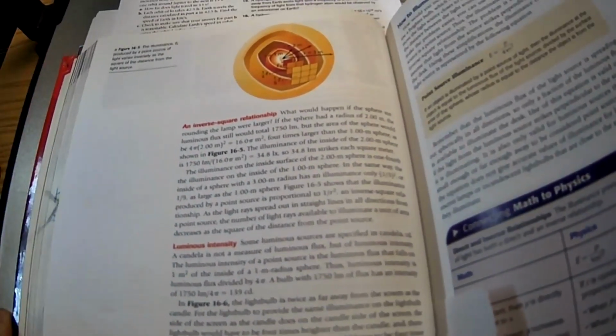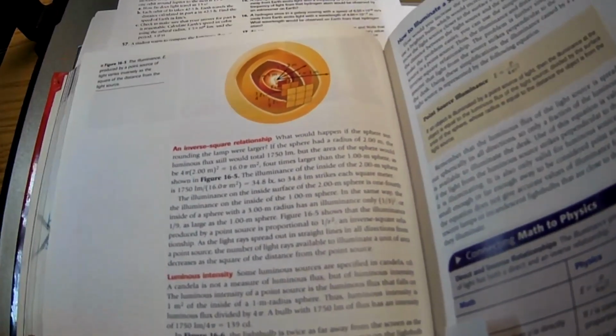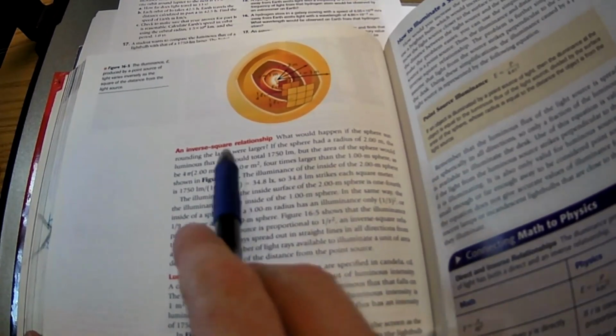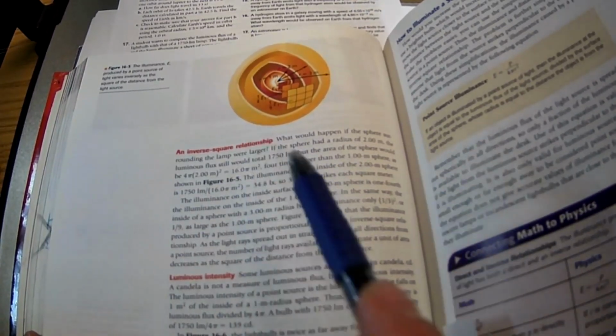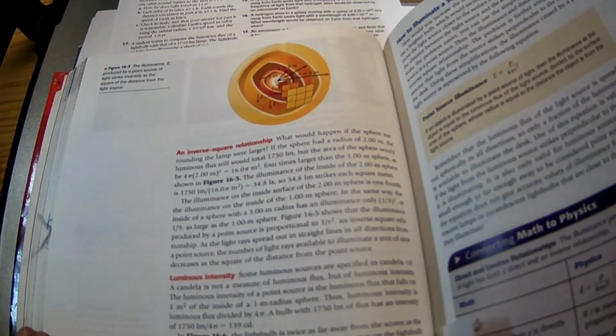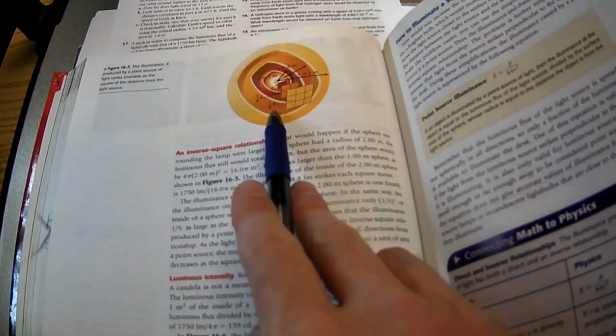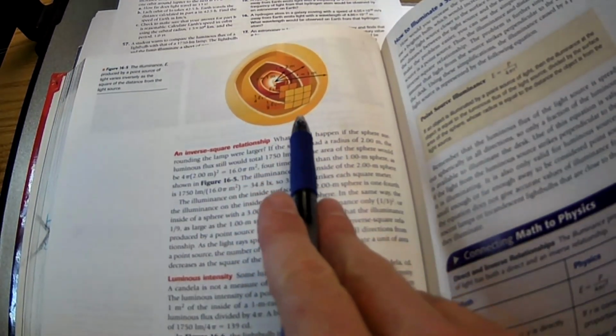Now, what if you were to change your distance from that point source though? Okay. This is where the inverse square law comes back in. You guys know about the inverse square law because you remember studying universal gravitation. Remember, if you're twice as far away from some object, you get a quarter of the gravity force. And if you're 3 times as far away, you get 1/9 of the gravity force.